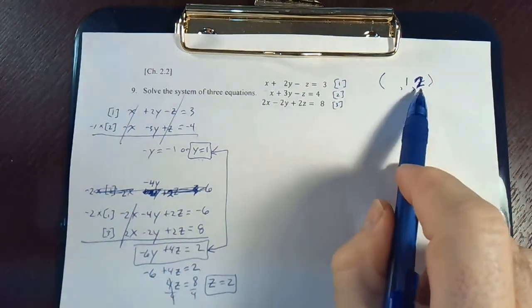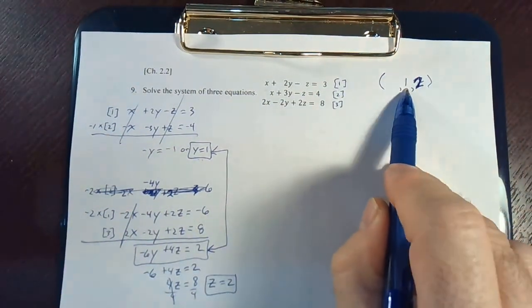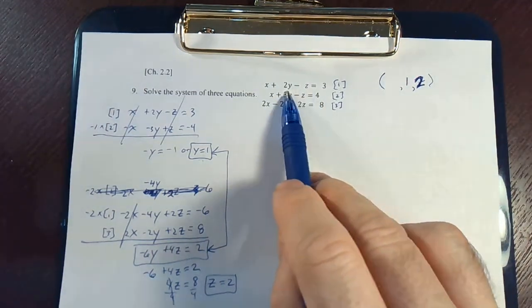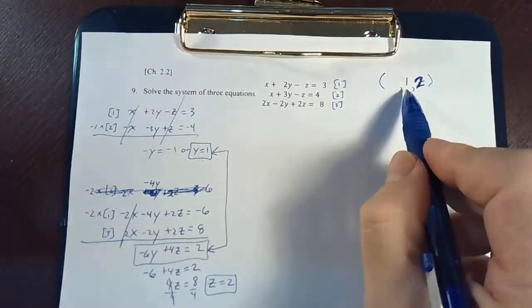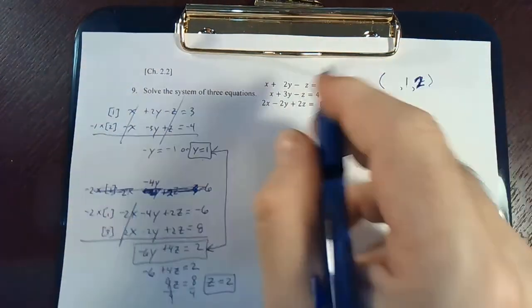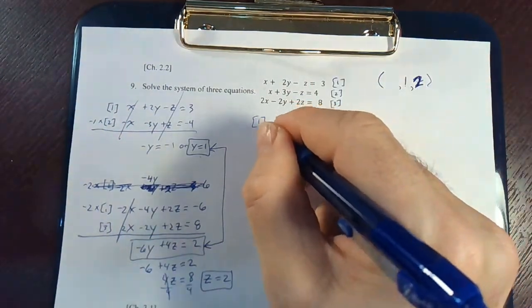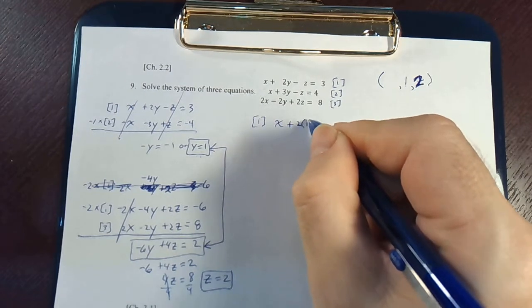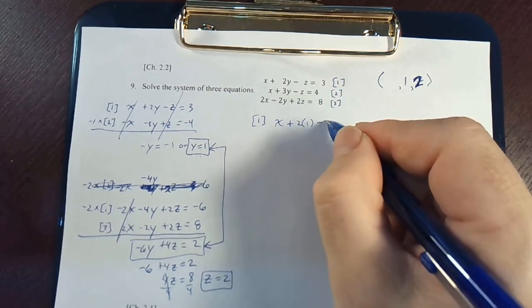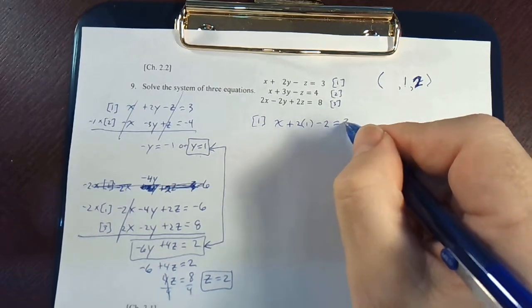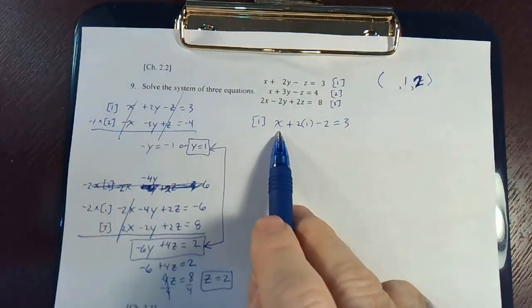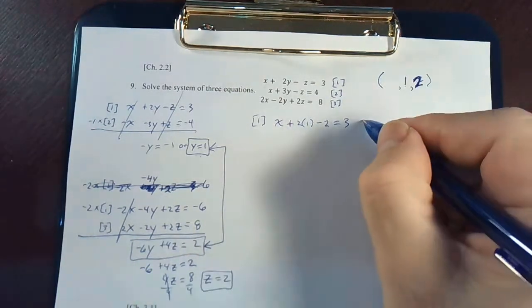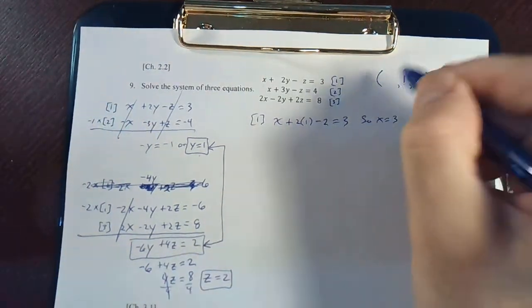Okay, remember that's at number 2. 1 there, 2, y is 1, z is 2. And now we need to go up and figure out what x is. Let's look at equation number 1 and plug in y equals 1 and z equals 2 and see what happens. Equation 1 gives us x plus 2 times 1 minus z, which is minus 2, equals 3. So x plus 2 minus 2 just cancel out. So x equals 3.